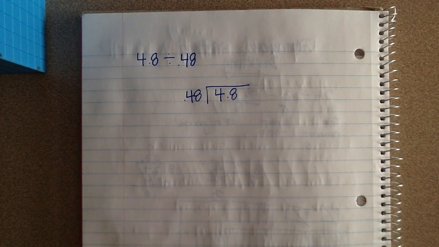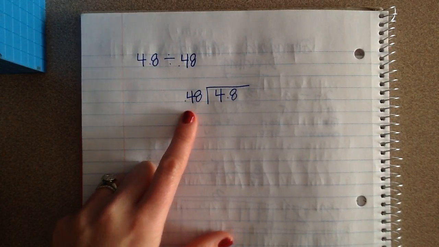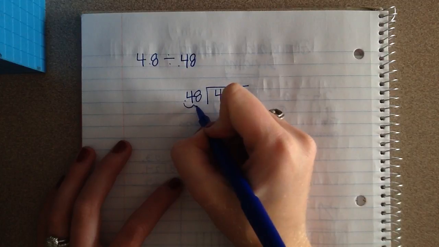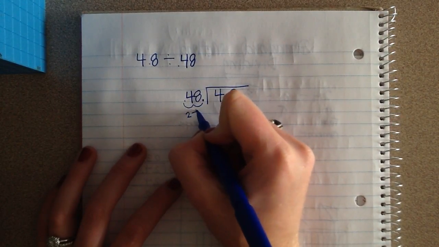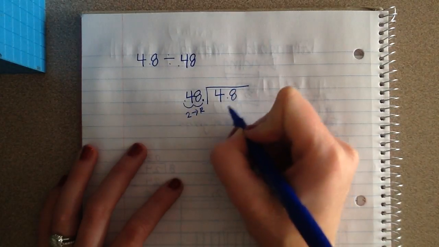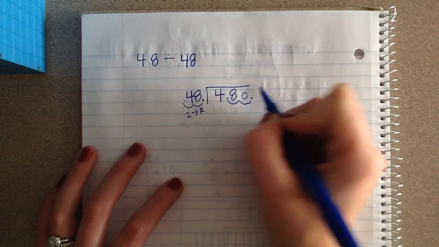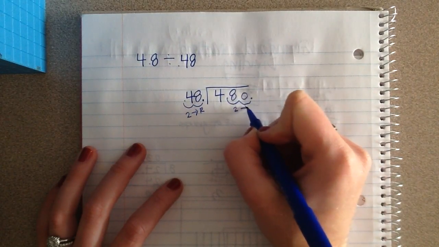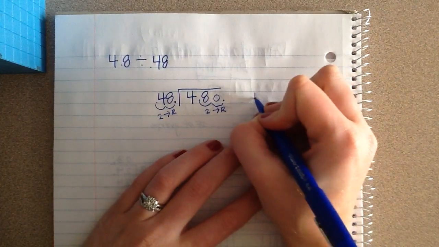Okay, so what we need to remember is we need to do the number outside first. So I'm going to do 1, 2. So I moved it 2 to the right. So I'm going to move my decimal 1, 2. I moved it 2 to the right. So now it looks like this.